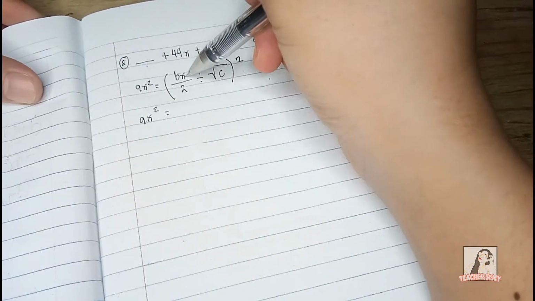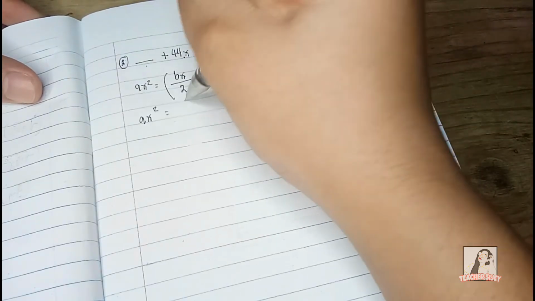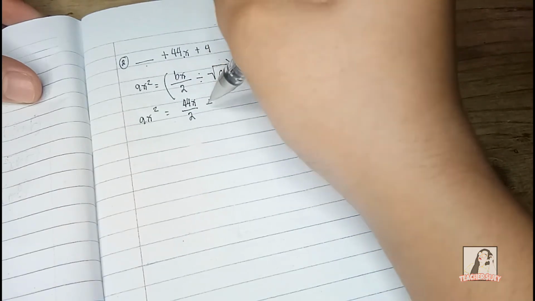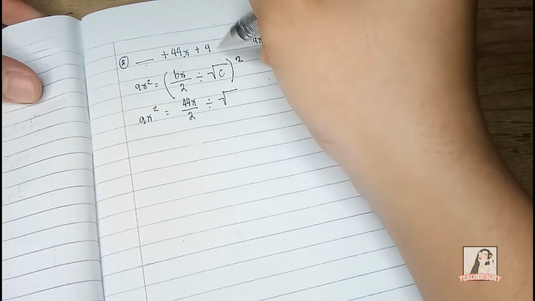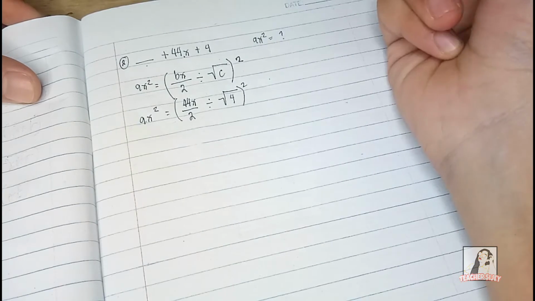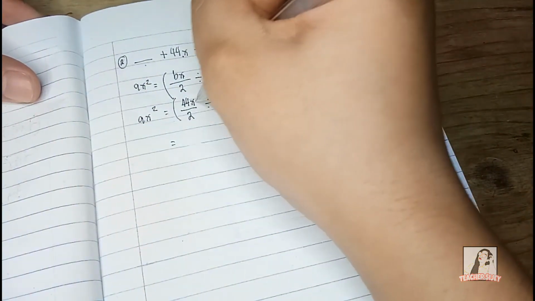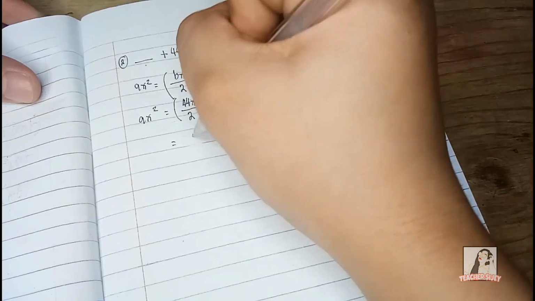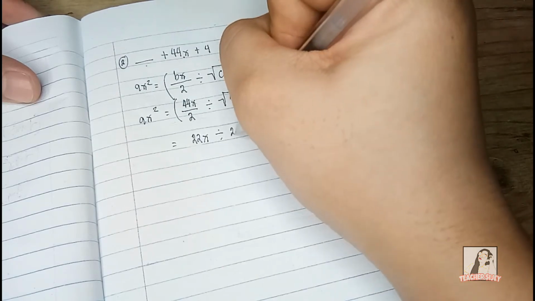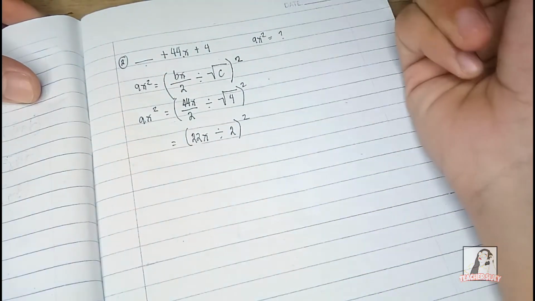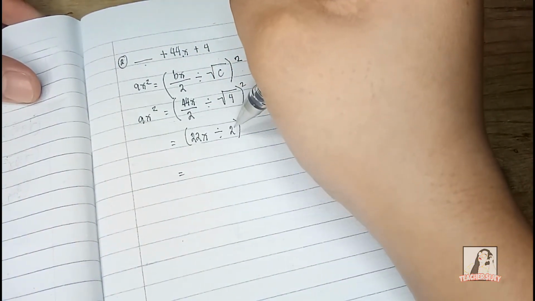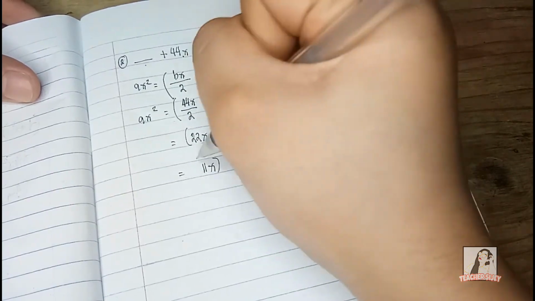So bx is the middle term here, which is 44x, divided by 2, divided by the square root of the last term, which is 4, and square it. Then 44x divided by 2 is 22x, divided by the square root of 4 which is 2, then square it. 22x divided by 2 is equal to 11x.